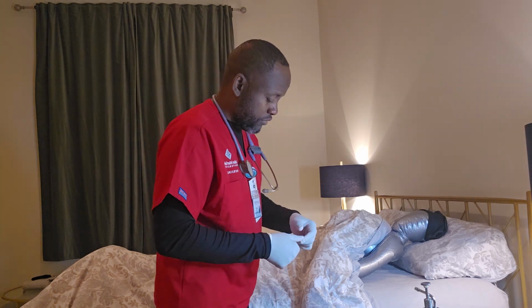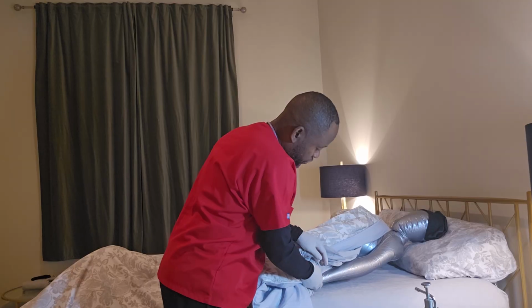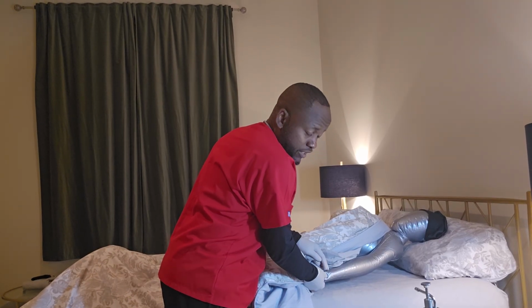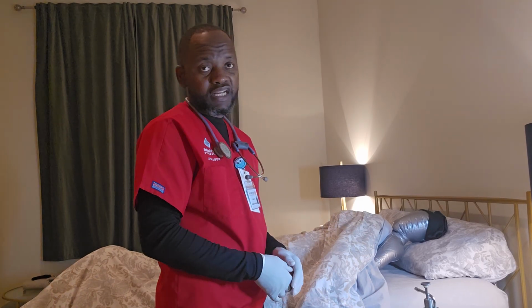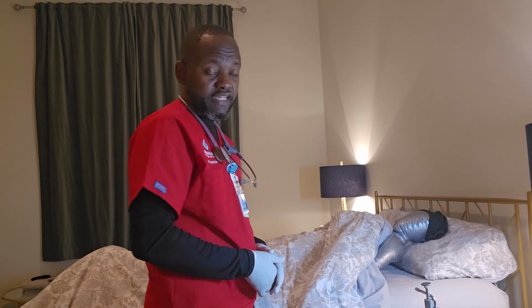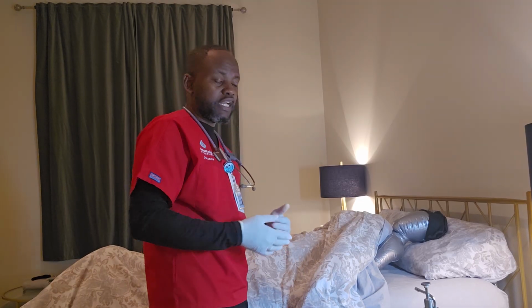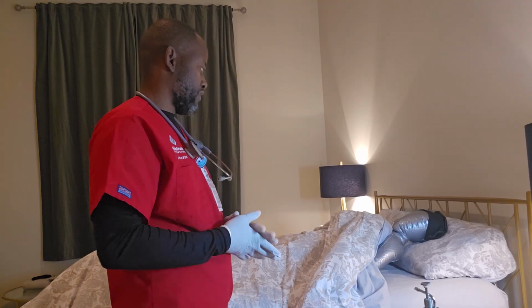I'm just gonna press on the patient's fingernail and let it go. So the capillary refill is less than 3 seconds. That's good. Now after I check the skin, I will assess her breast.